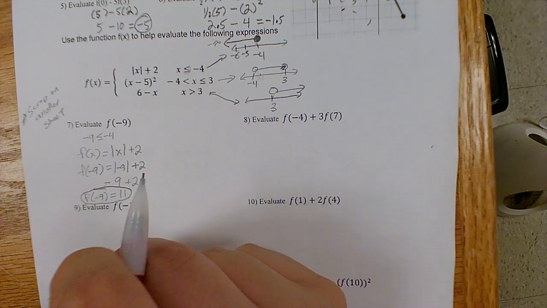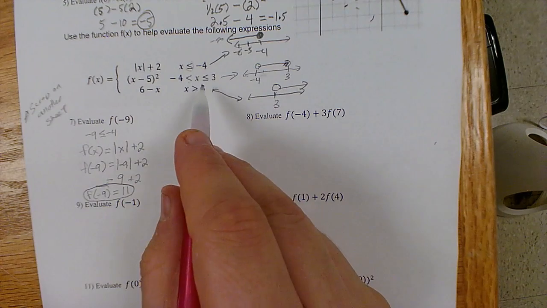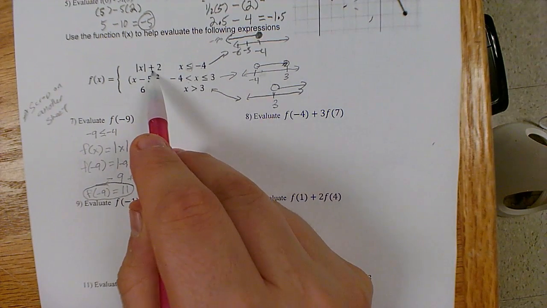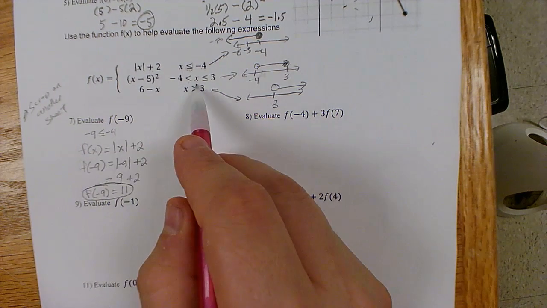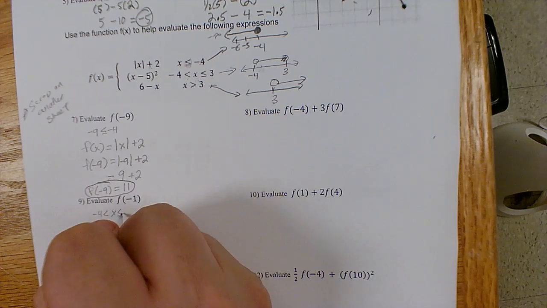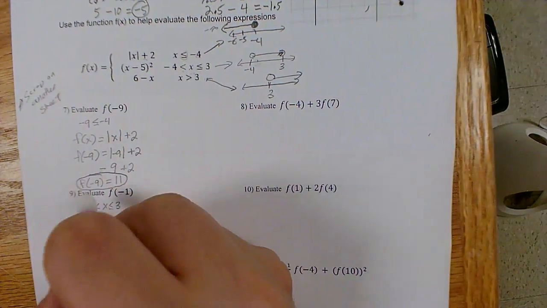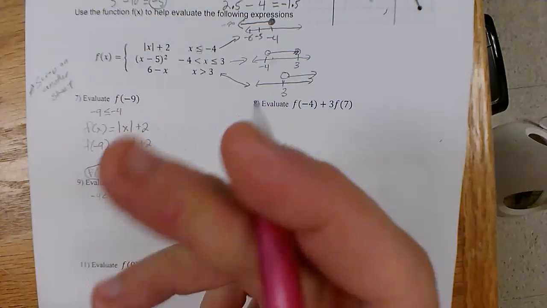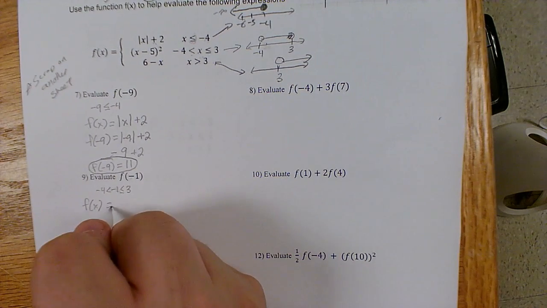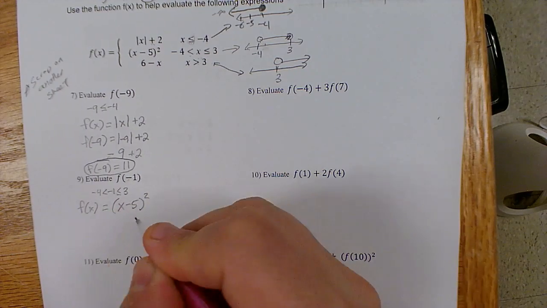We're going to go ahead and look at number 9 since it's only asking for one piece. So since -1 is not smaller than -4, we ignore this line. But -1 is in between this value here. So since -1 goes here, which instead of x I should put a -1, we will use the line f of x is equal to x minus 5 squared.